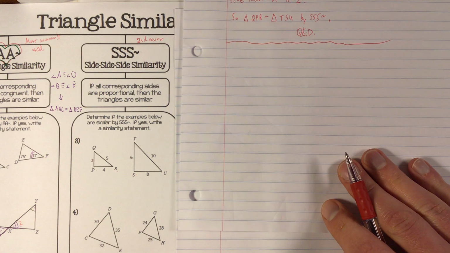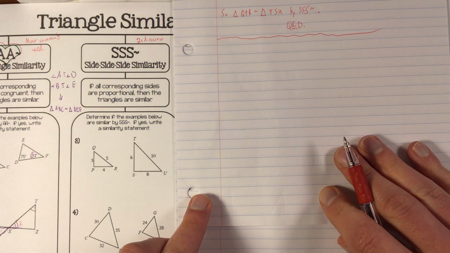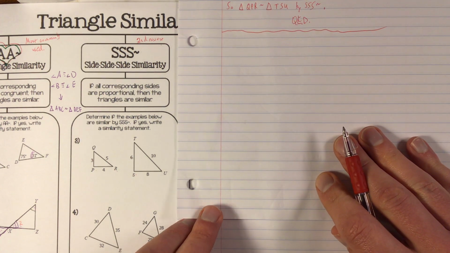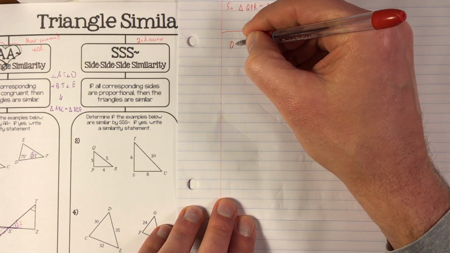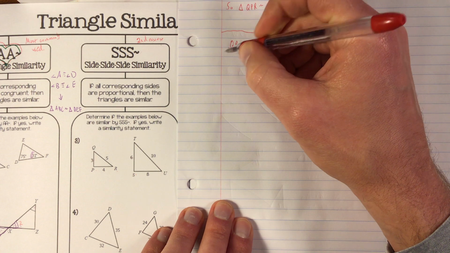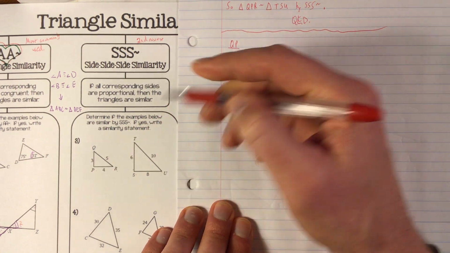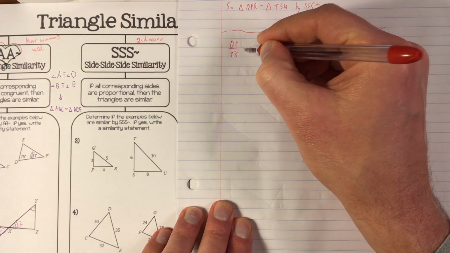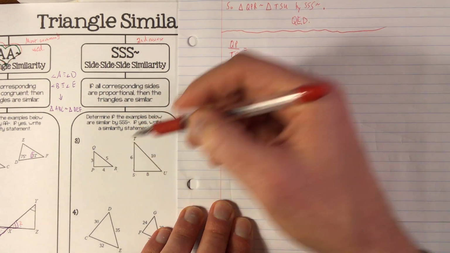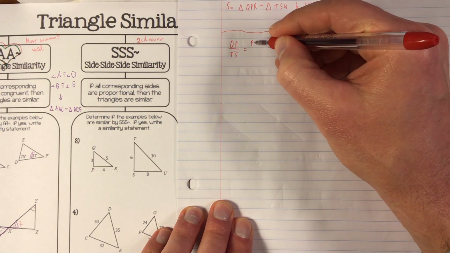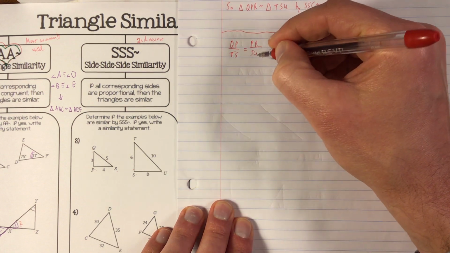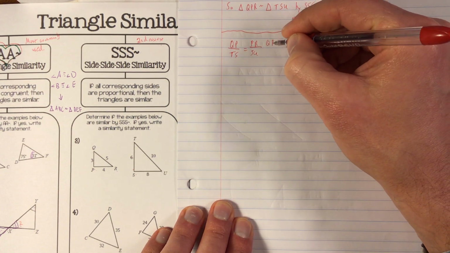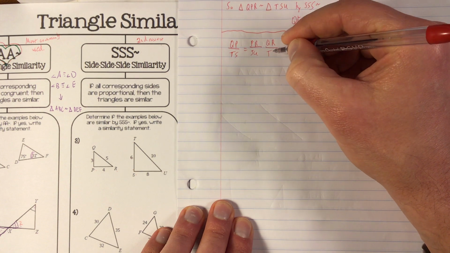So if we're using proportions, what we're going to do is, first we have to set up our proportion, QP over, well, that matches up with TS. QP over TS is equal to PR over SU, QR over TU.